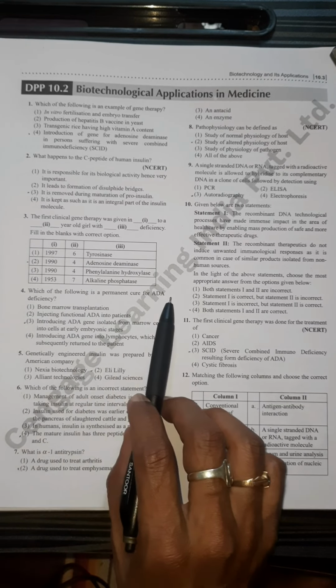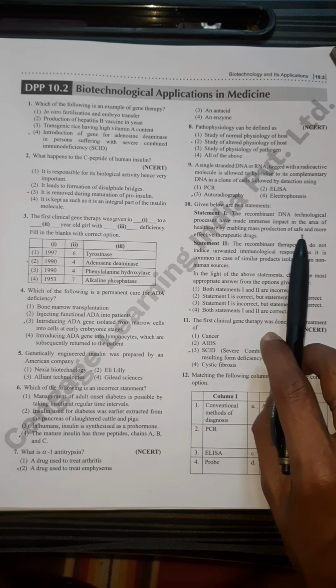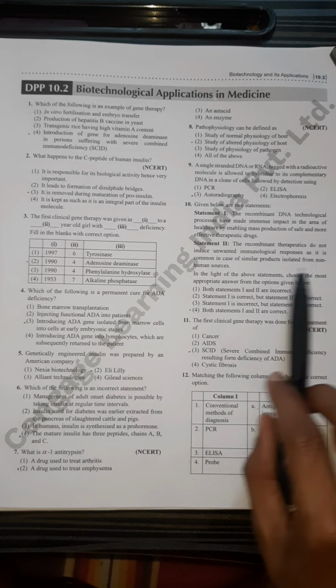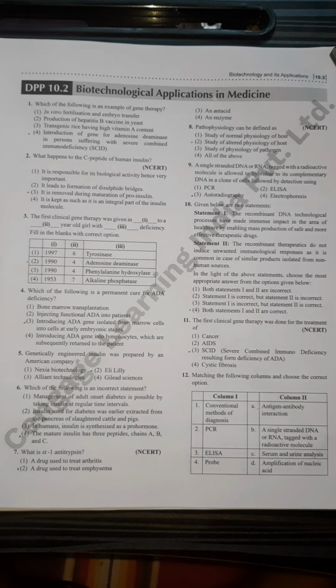Electrophoresis is a method of separation of DNA fragments or molecules based on their size. Third option is correct. Next, statement 1. Recombinant DNA technological processes have made immense impact in the area of healthcare by enabling mass production of safe and more effective therapeutic drugs. Correct. Recombinant therapeutics do not induce unwanted immunological response as is common in the case of similar products isolated from non-human sources. Correct. So, both statements 1 and 2 are correct.